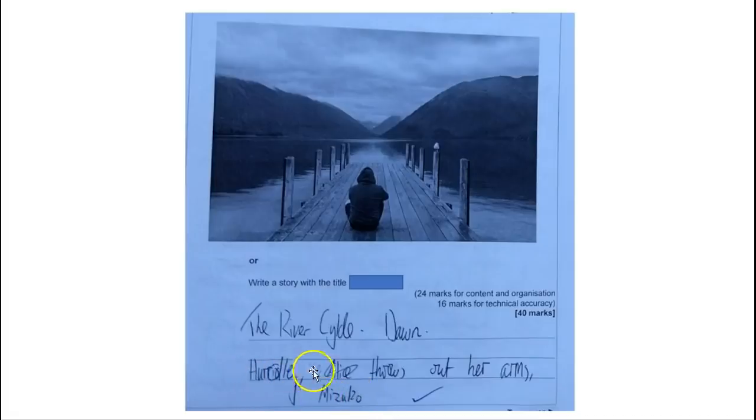Then I'm going to write everything in the present tense, throws out her arms. That's very difficult to do. When students do this, they often end up changing to the past tense and then back to the present. But if you know you can write in the present tense, do it. It's very powerful because it makes the action happen right now, right in front of our eyes.